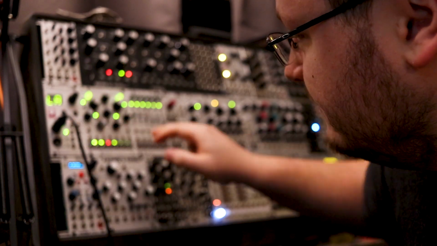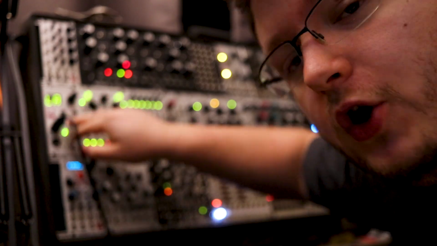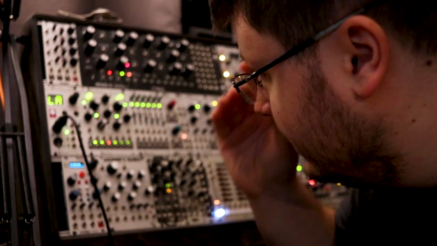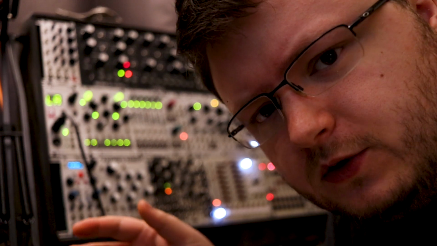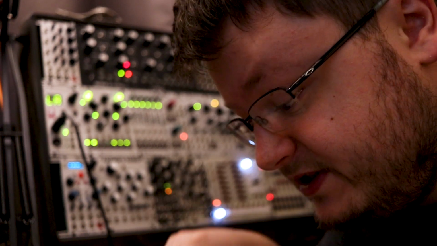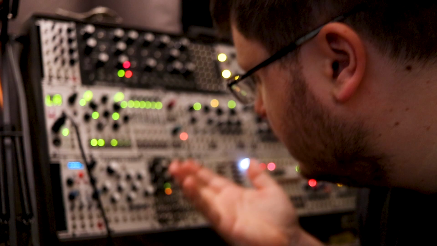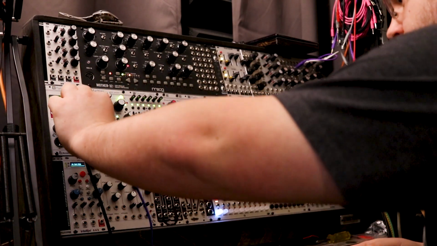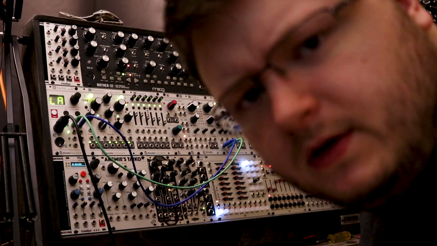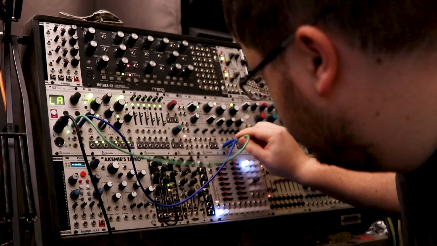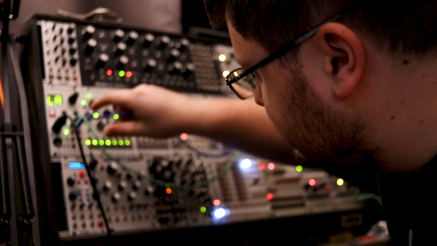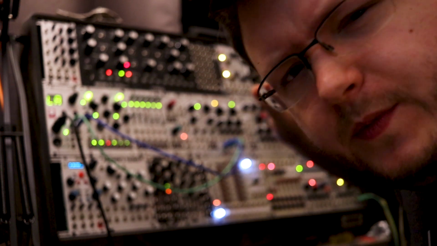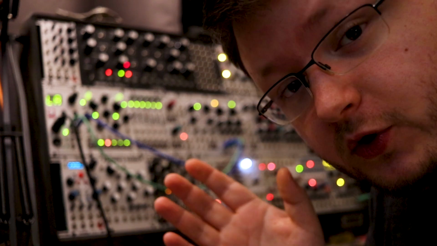So basically we want to send this information in the form of note information, which is information that has a changing voltage corresponding to a note, and trigger or gate information, which corresponds to this note started and this note let go. So this green cable here is going to the volt per octave input, and this blue cable here is going to the gate/trigger input. And that just means that it's telling this module here, I'll zoom in in a sec, what the notes are and when the note starts.